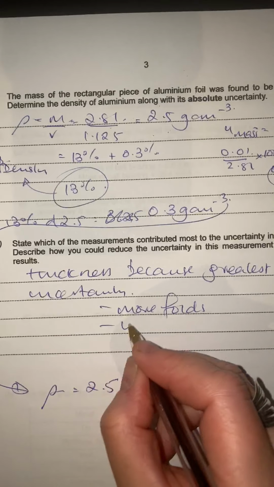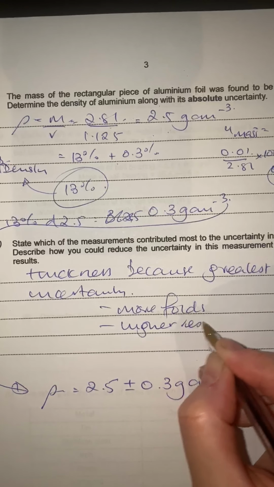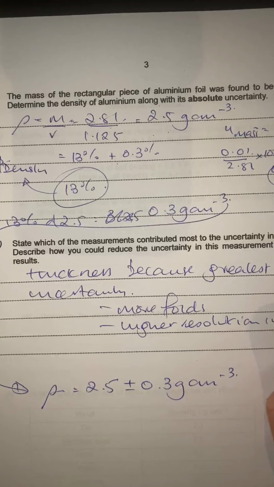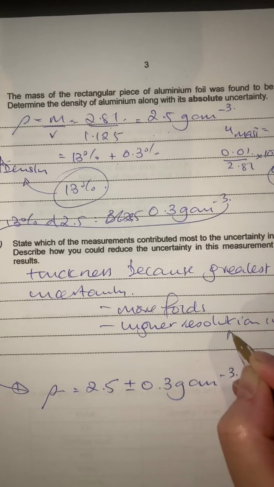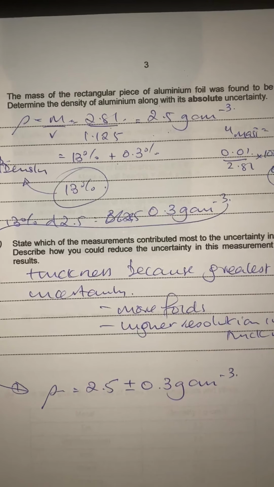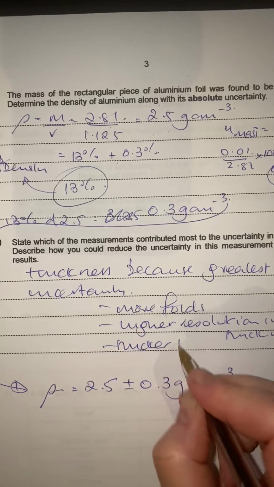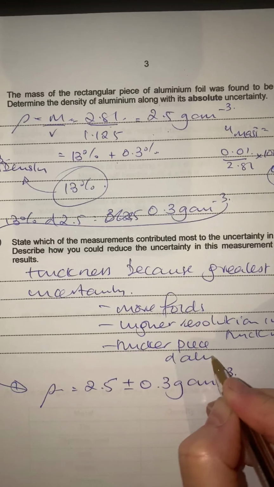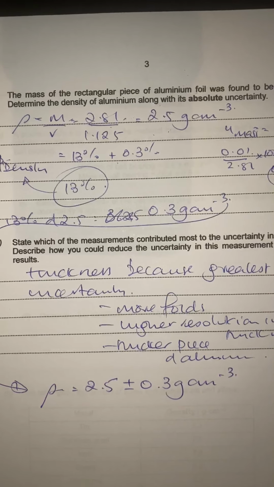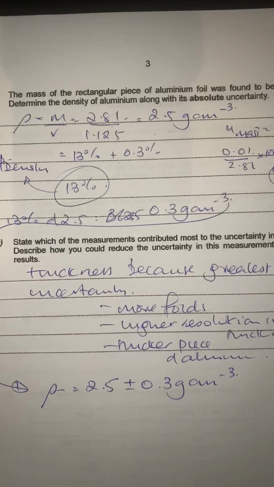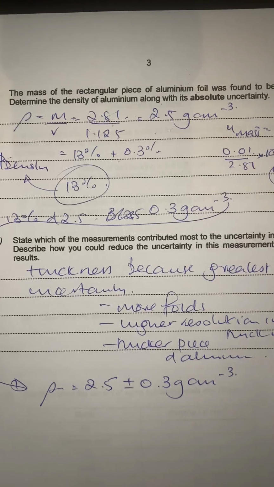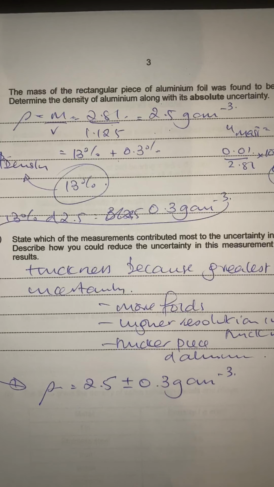Or you could use a higher resolution instrument for the thickness. Or instead of using foil, you could use a thicker piece of aluminium. Okay, so it's 3 different variations of a correct answer there. The total was out of 13. Most people did, I don't know, I don't think I gave much more than 5 or 6 maximum.